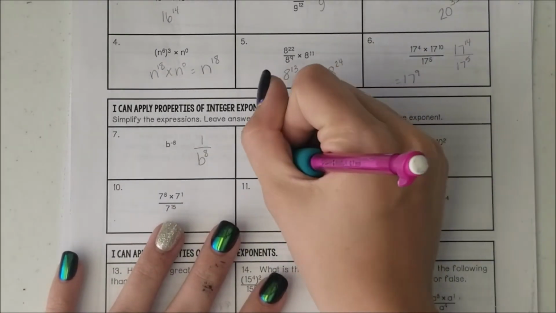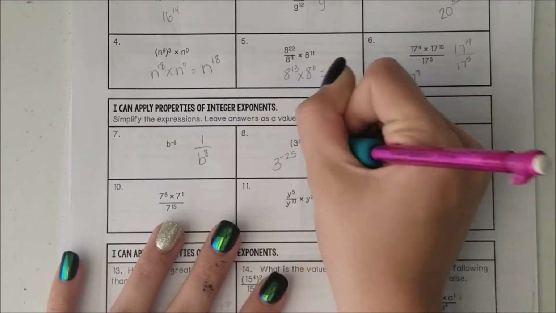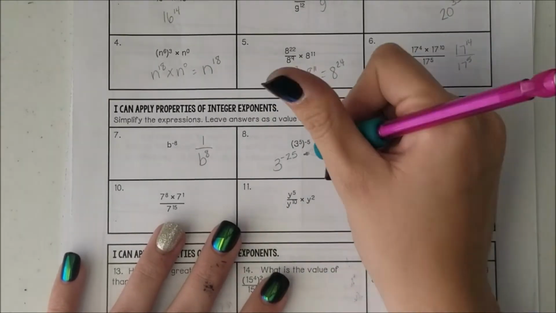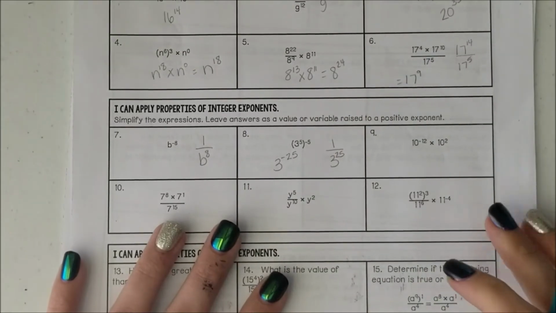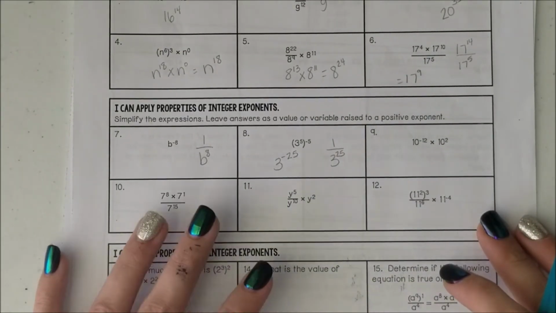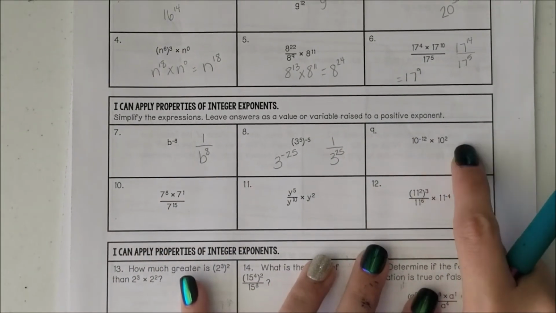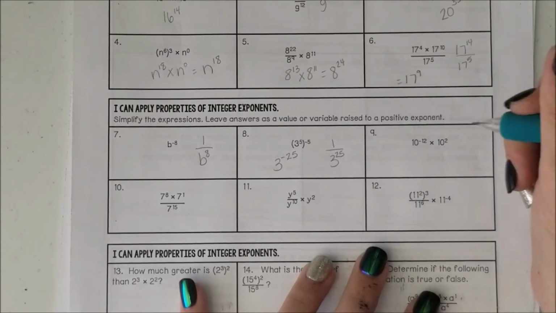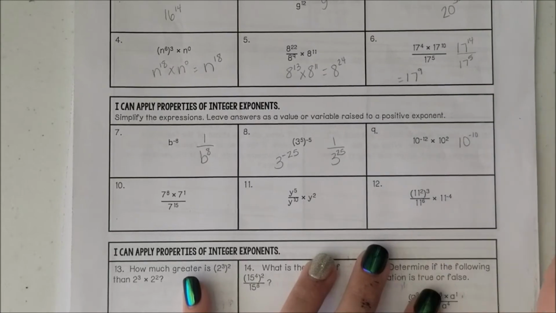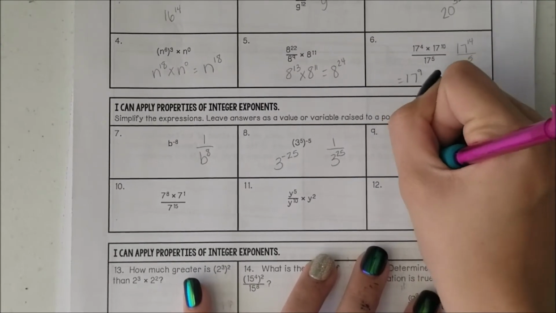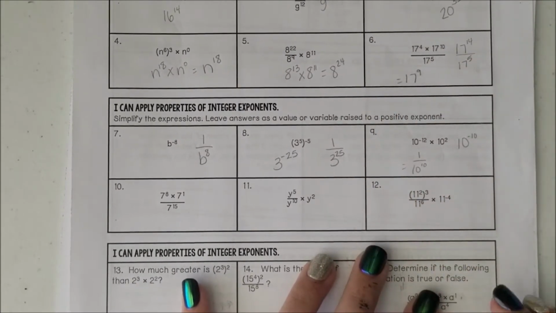So I have 3 to the negative 25. Since it's negative, I need to turn it into a fraction. So it would be 1 over 3 to the 25th. Adding negative 12 plus 2 is negative 10. So I would then have 1 over 10 to the 10th power.